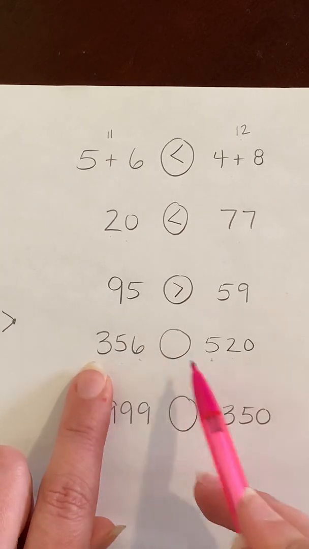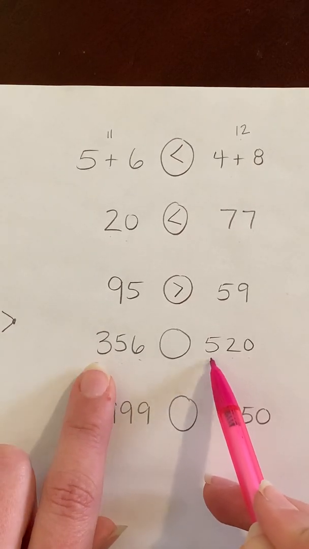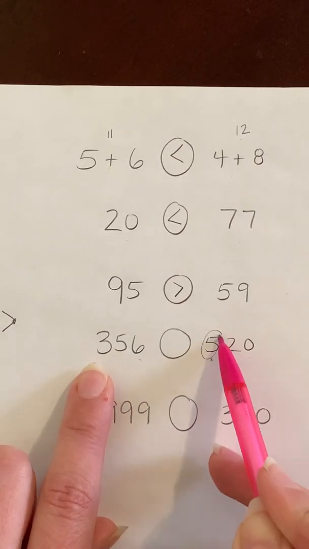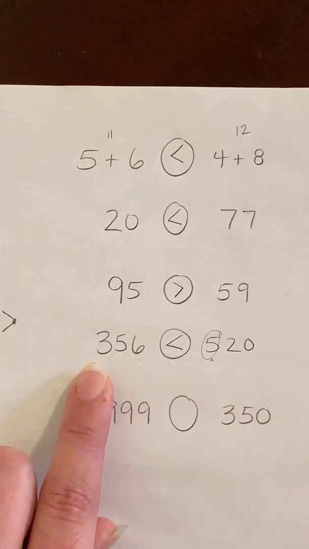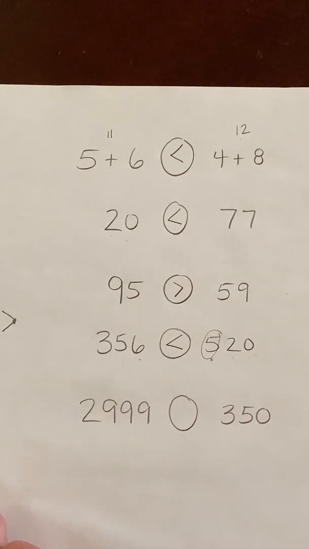So does 3 or 5? Look at the bigger numbers. Which one's bigger? The 5. 520 is definitely bigger than 356.